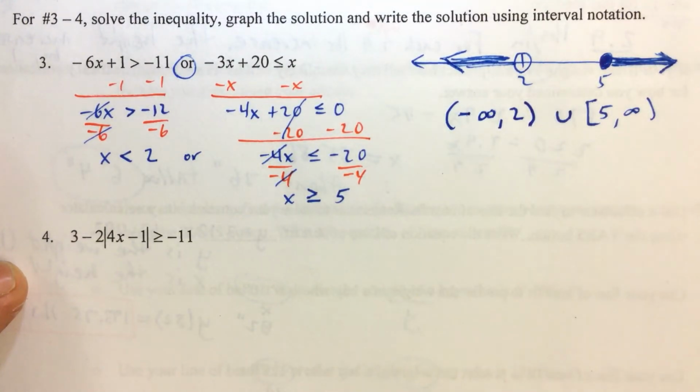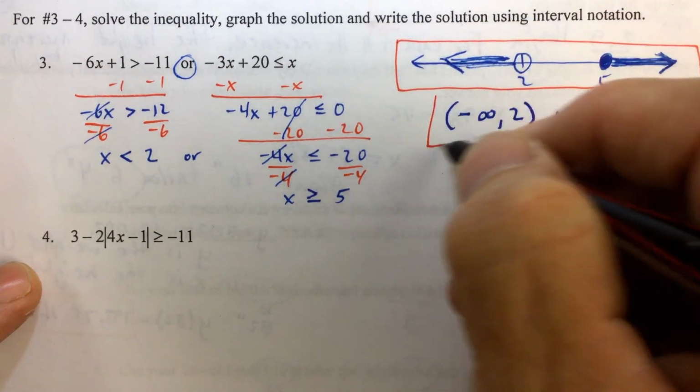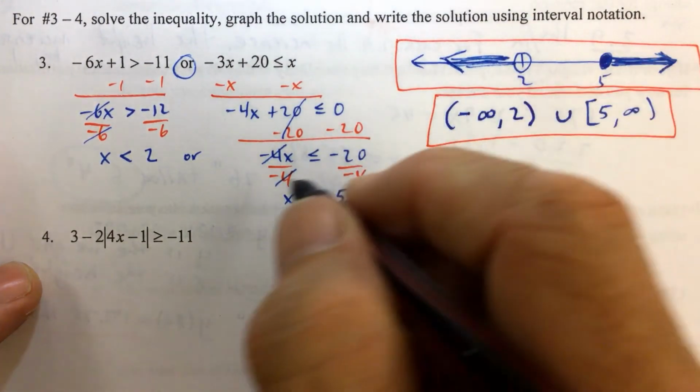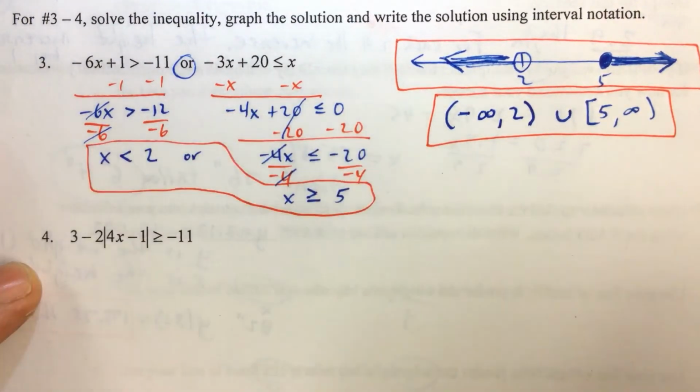Okay, we've got the graphing notation, we've got the interval notation, and we've got the inequality notation. So we've got all three. That's it for that one.